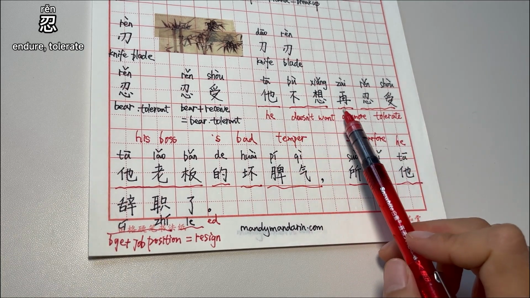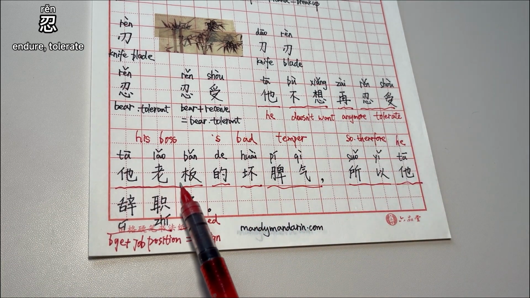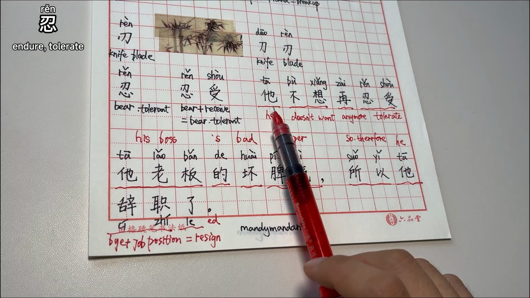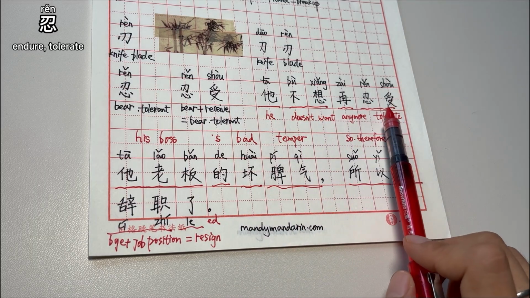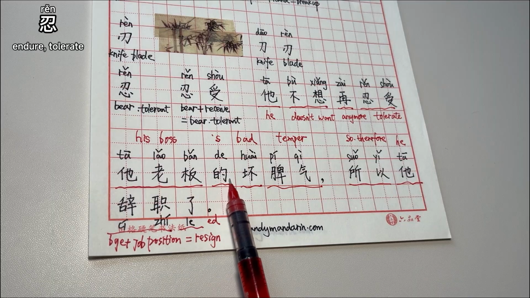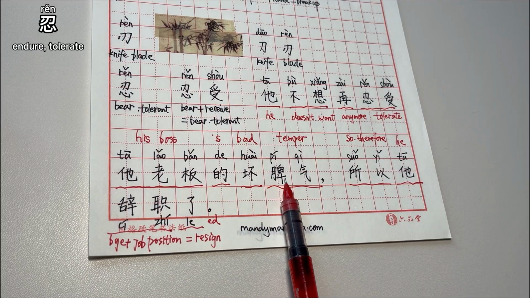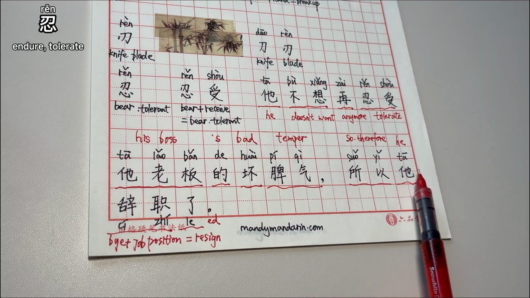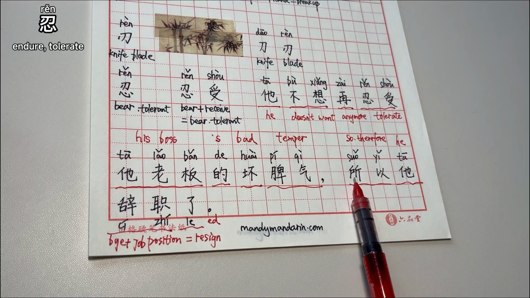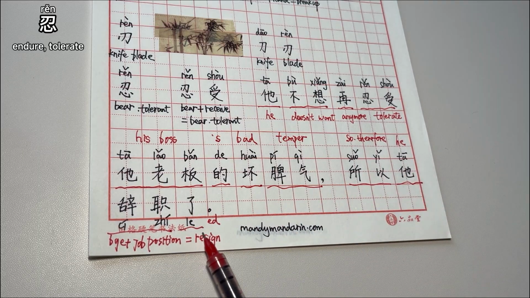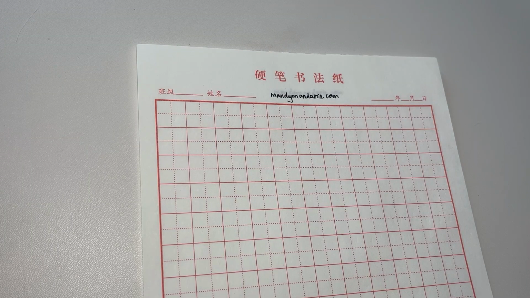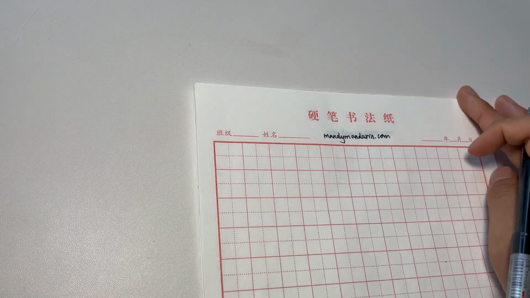他不想再忍受他老板的坏脾气。He doesn't want to tolerate his boss' bad temper anymore. 所以他辞职了。So he resigned. Moving on to the next example.